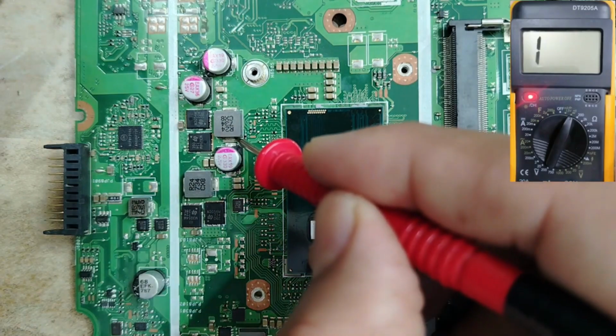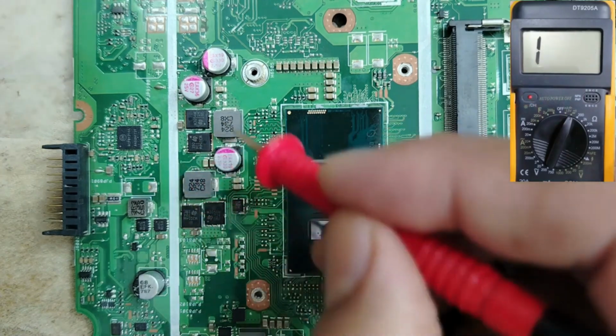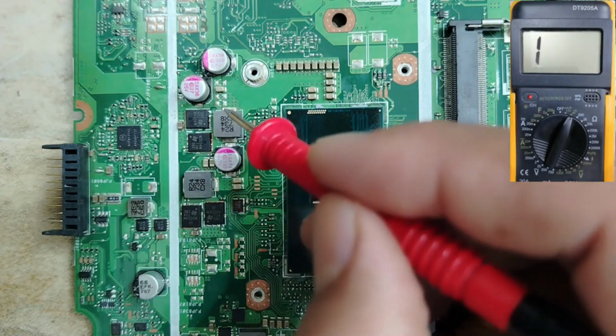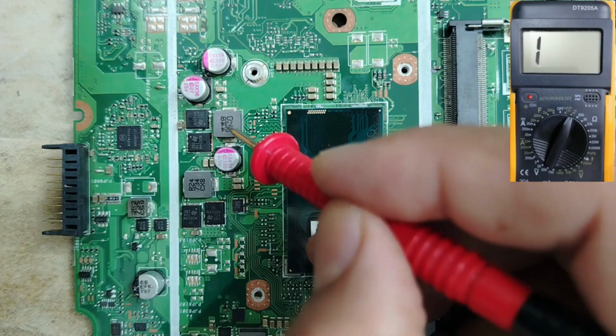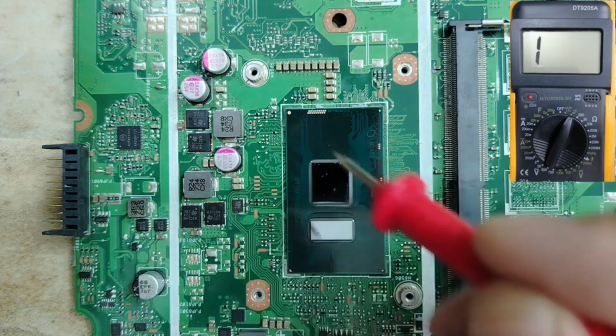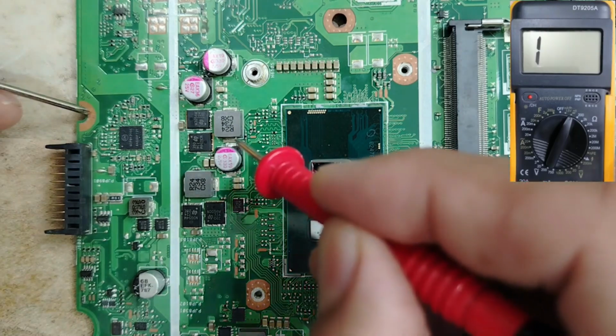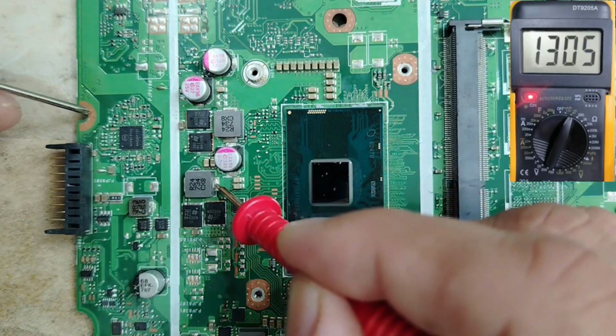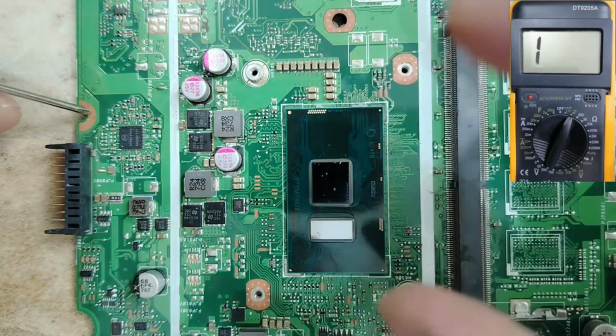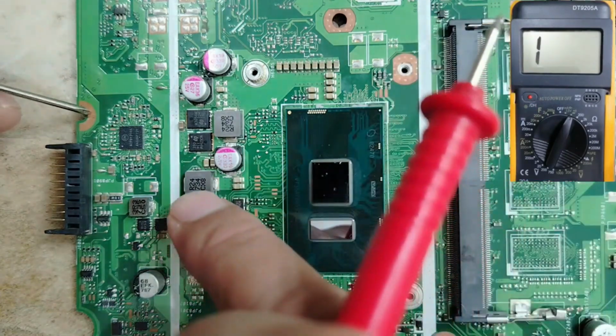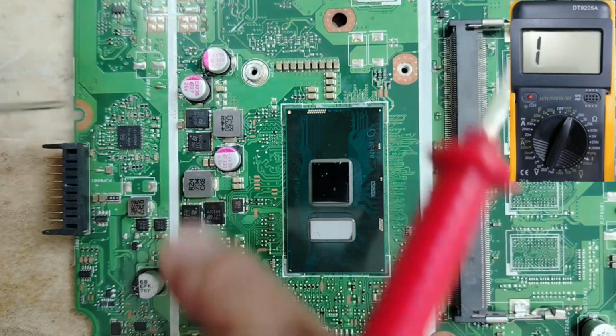Let's check this one also. Means we have a short here. No guys, this is not short. This is the resistance for the CPU. Okay, so please pay attention. The inductors near to the CPU always gives a low reading. If you remove the CPU, for example, you will get a high reading.